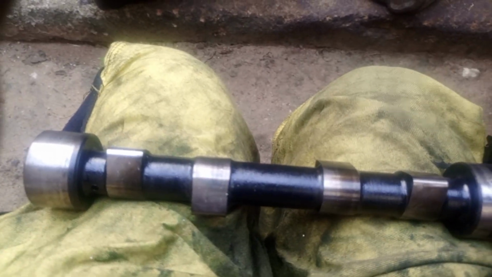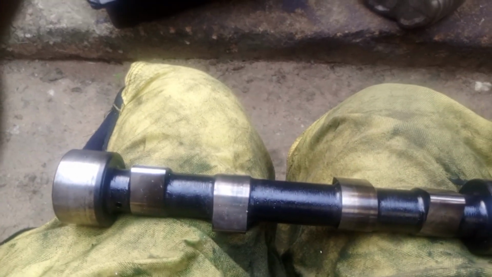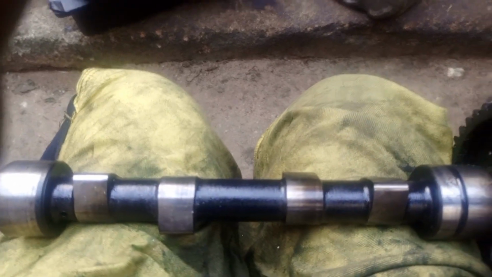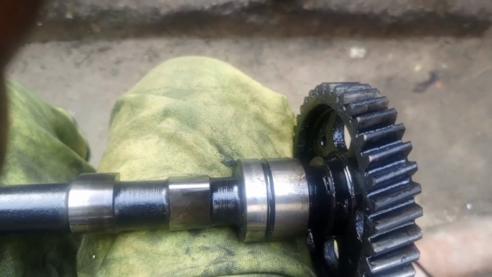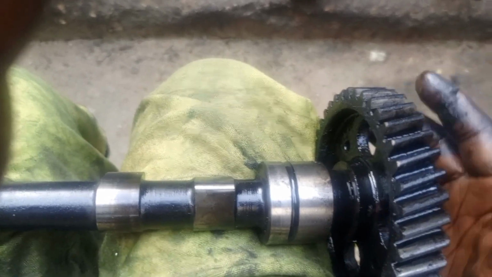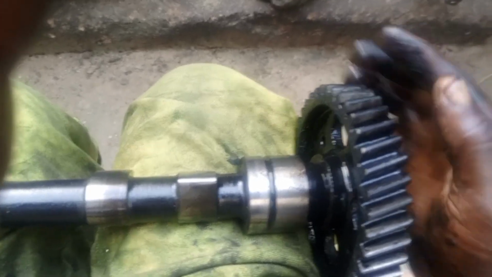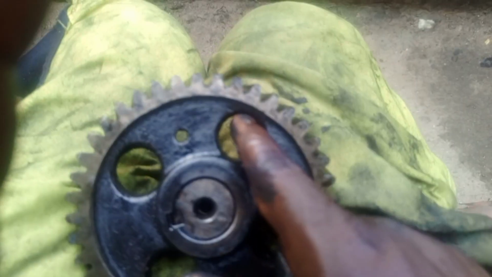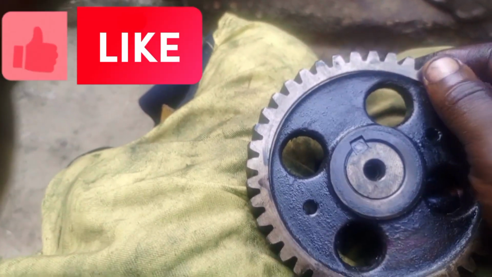Hope you understand. If you have any question, you can go to the comment section and ask me any question you want. In diesel engines, we have belt timing and gear timing. This one is a gear-driven diesel engine. You must find the timing mark before you loosen the engine.